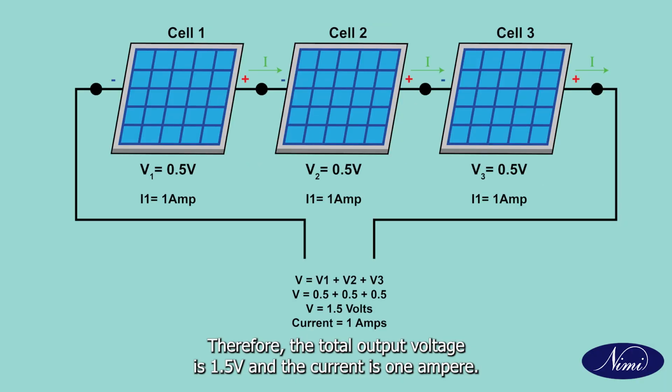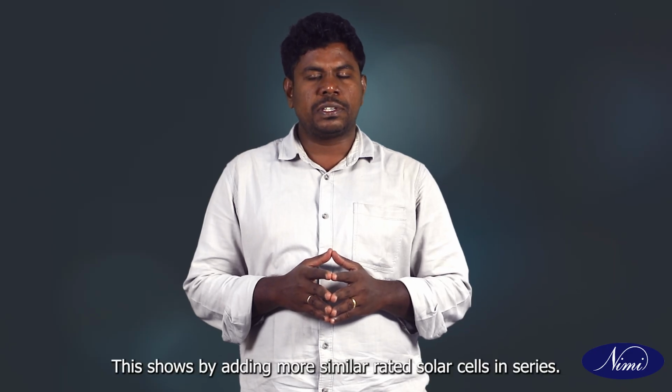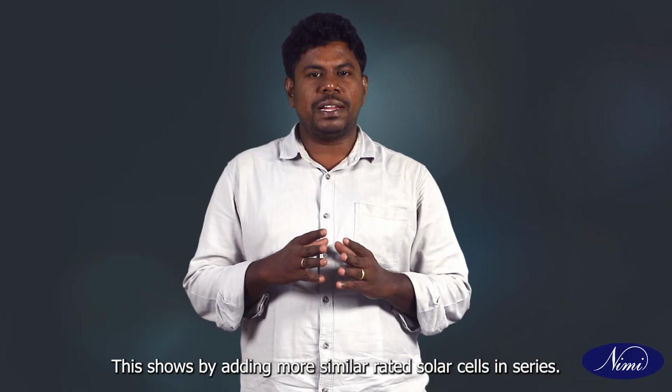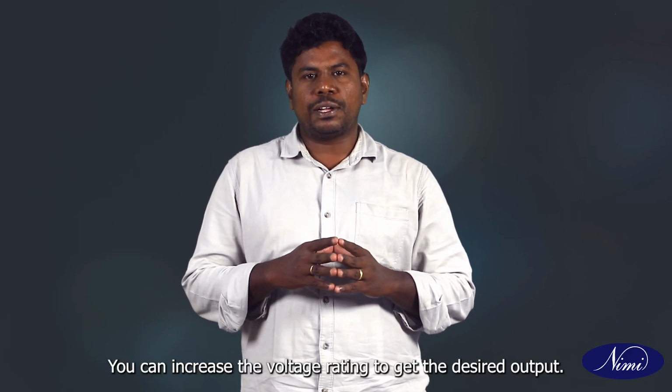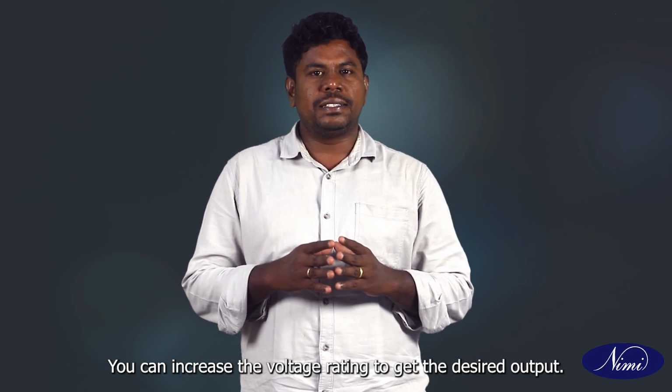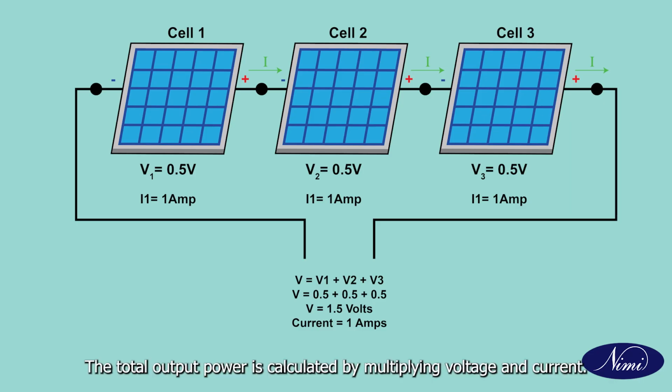Therefore, the total output voltage is 1.5 volts and the current is 1 ampere. This shows that by adding more similarly rated solar cells in series, you can increase the voltage rating to get the desired output. The total output power is calculated by multiplying voltage and current.